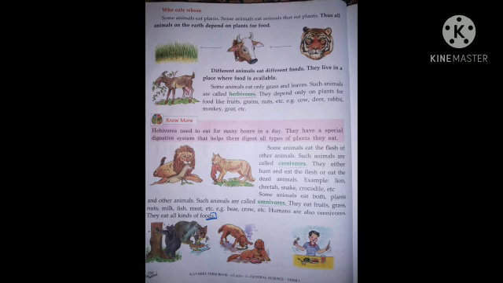The other kind of animals are called carnivores. Before getting into knowing the carnivorous animals, I would also like to add an important point about herbivorous animals. Herbivores need to eat for many hours in a day. They have a special digestive system that helps them digest all types of plants they eat. Okay, kids? So, let's look into carnivorous animals.